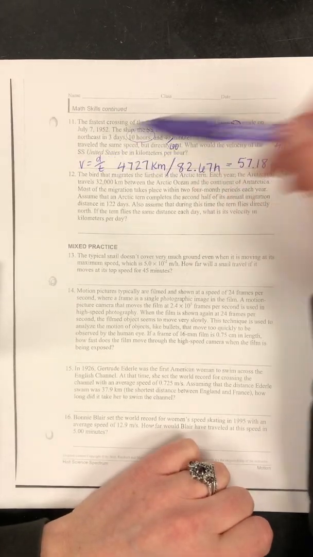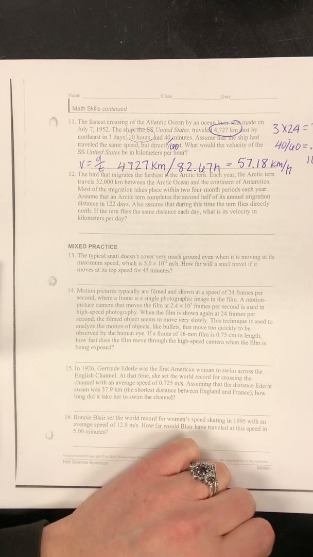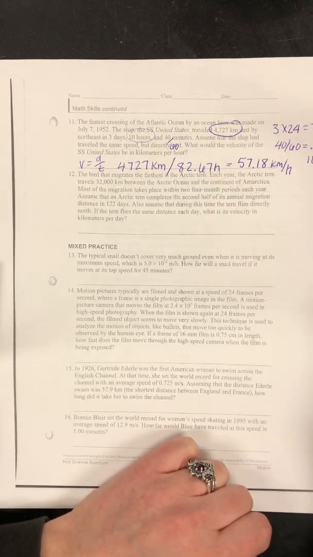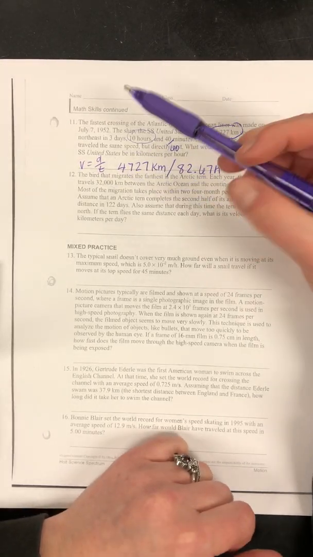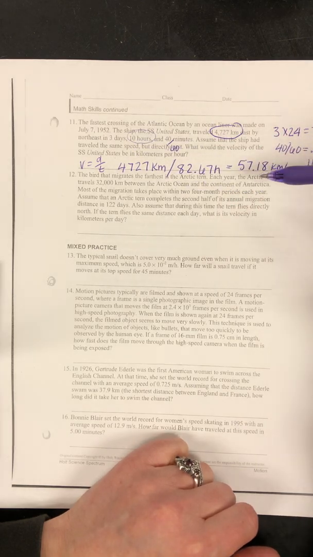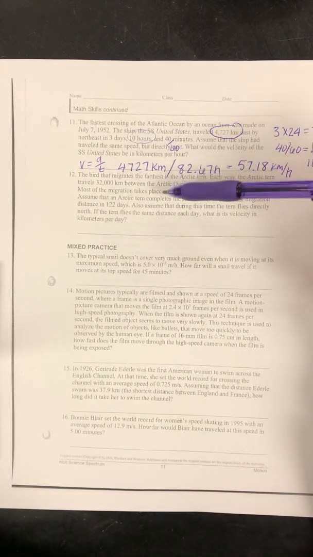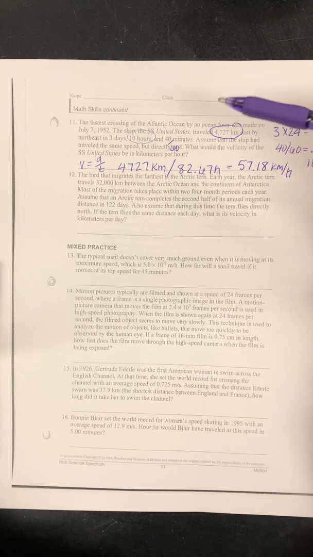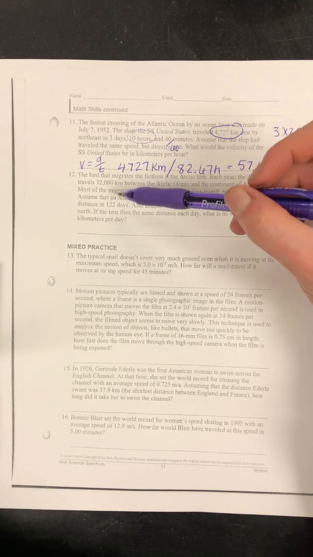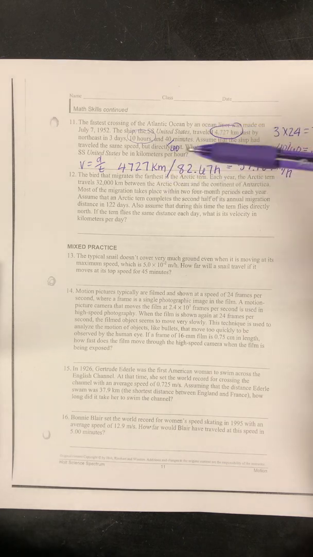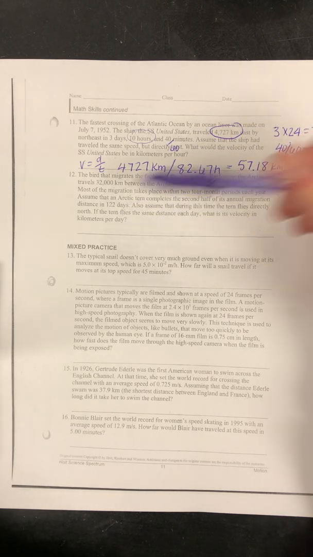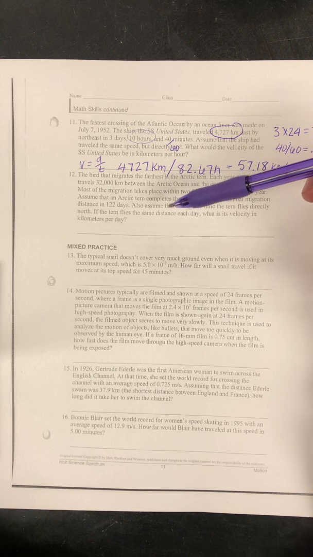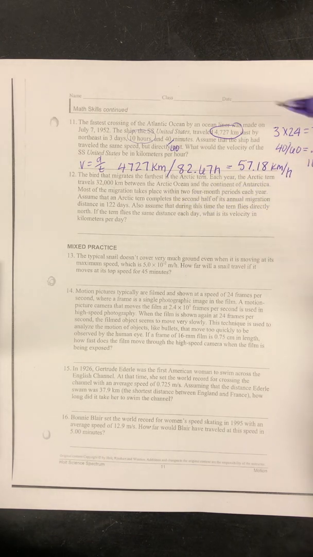Okay, the last one for these, the bird that migrates the farthest is the Arctic tern. Each year the Arctic tern travels 32,000 kilometers between the Arctic Ocean and the continent of Antarctica. Most of the migration takes place within 2 4-month periods each year. Assume that an Arctic tern completes the second half of its annual migration distance in 122 days. Also assume that during this time the tern flies directly north. If the tern flies the same distance each day, what is its velocity in kilometers per day?